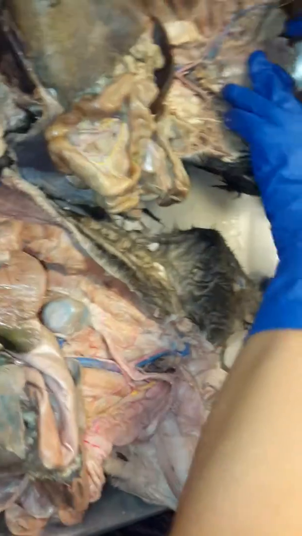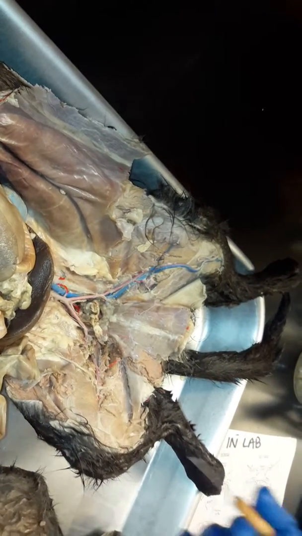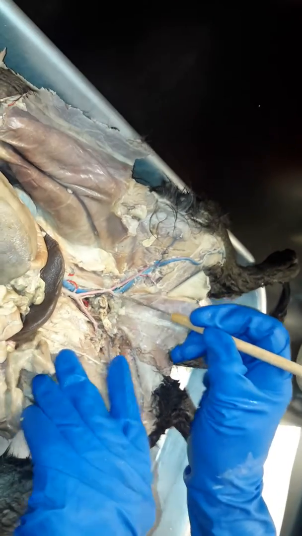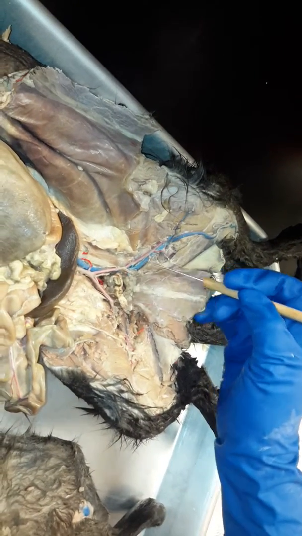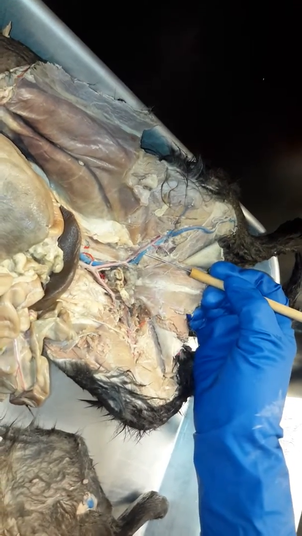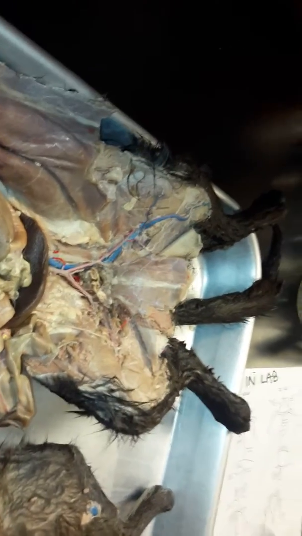Okay, on this one, you can see it a little bit better. This one hasn't been cut away with the legs. When the left and right external iliac enters into the leg, it's now called the femoral, okay? So this would be the left femoral vein. So once it enters into the leg, it's now femoral. All right, so let's do the arteries now.